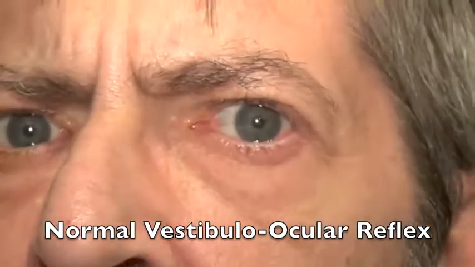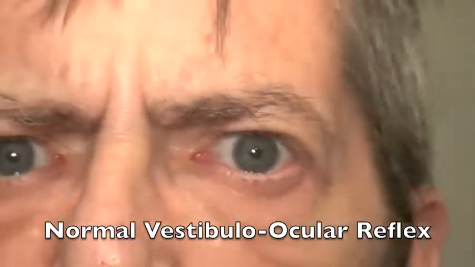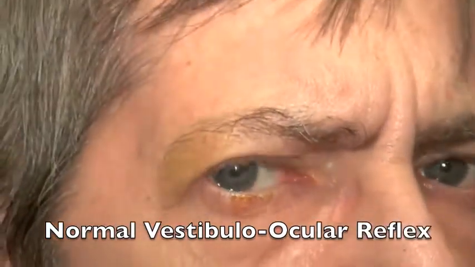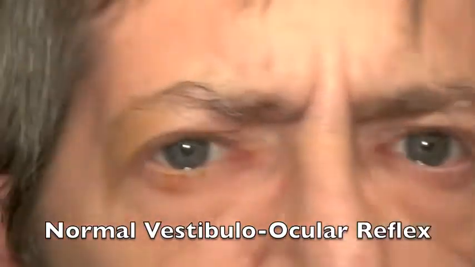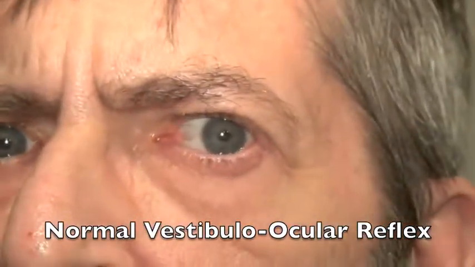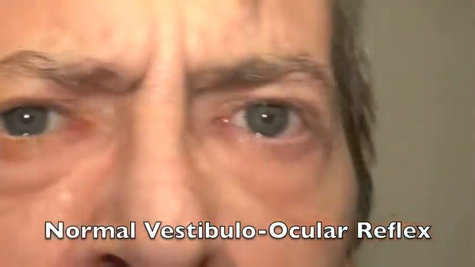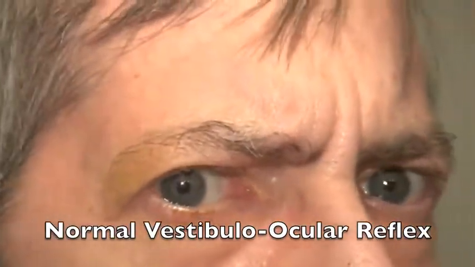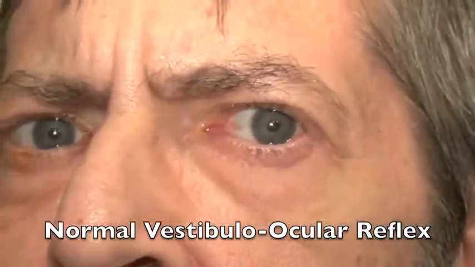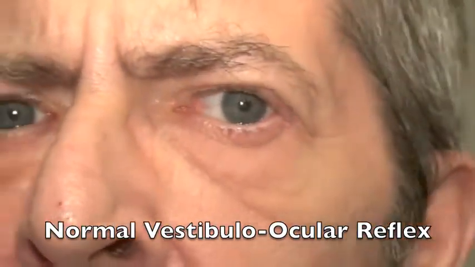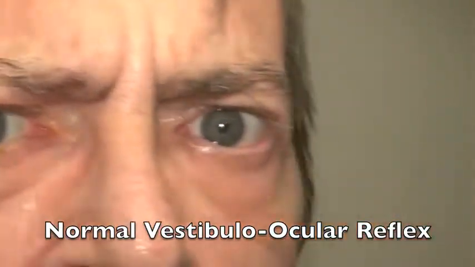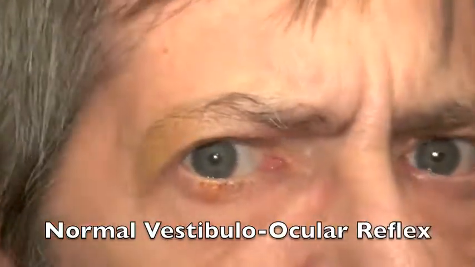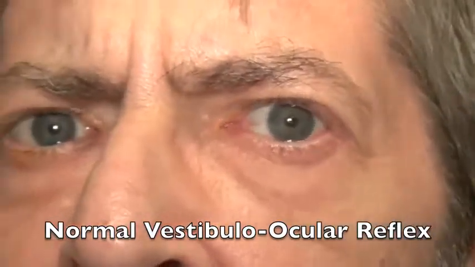saccades. This dissociation between impaired voluntary eye movements, pursuit and saccades, and preserved involuntary eye movements, the vestibulo-ocular reflex, is called a supranuclear gaze palsy. It is observed in many cerebral disorders, but most often in a degenerative condition called progressive supranuclear palsy.